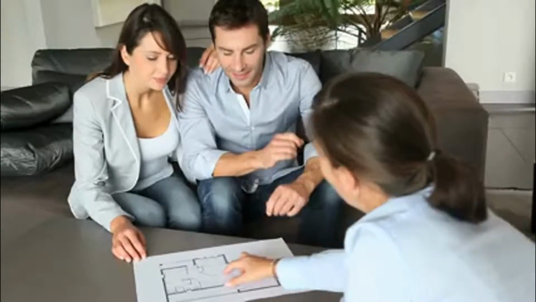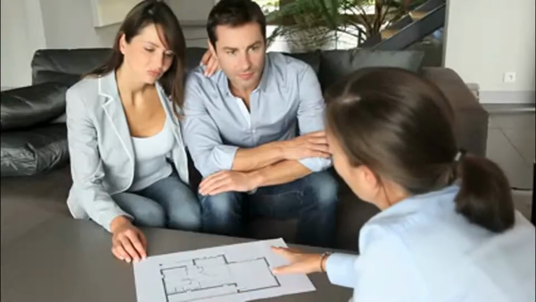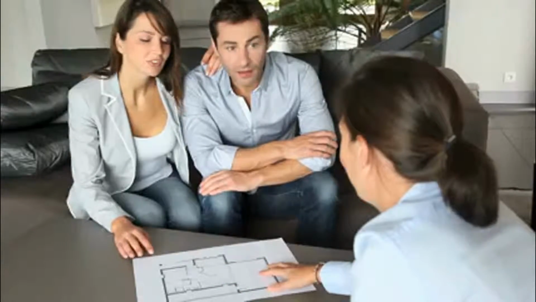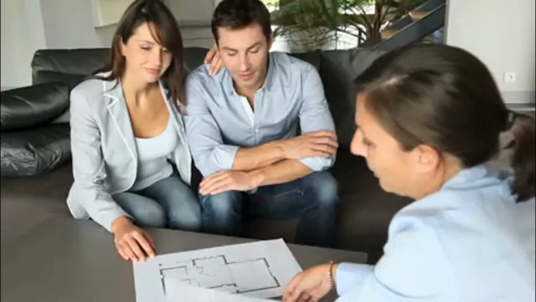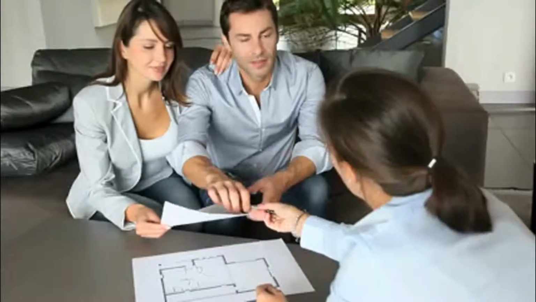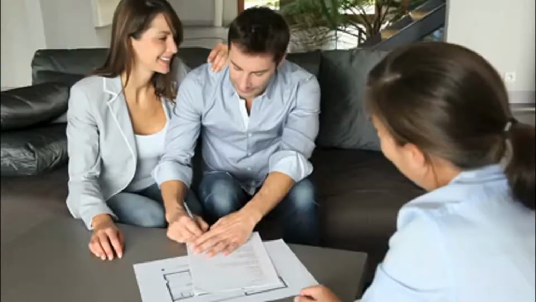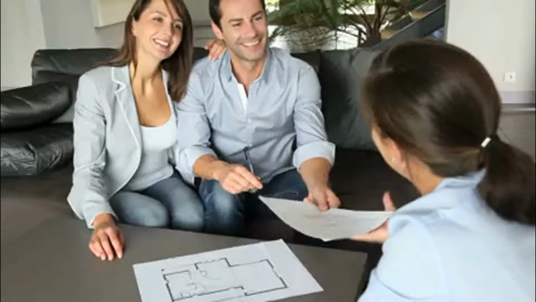So I wanted to touch briefly upon the traditional way of considering refinances and why I think that it's not necessarily the most beneficial way of approaching a refinance.